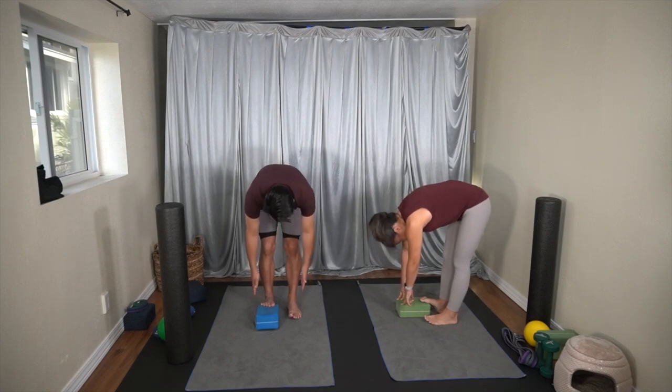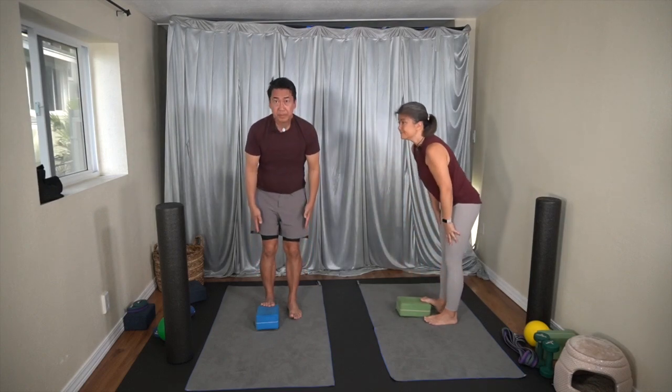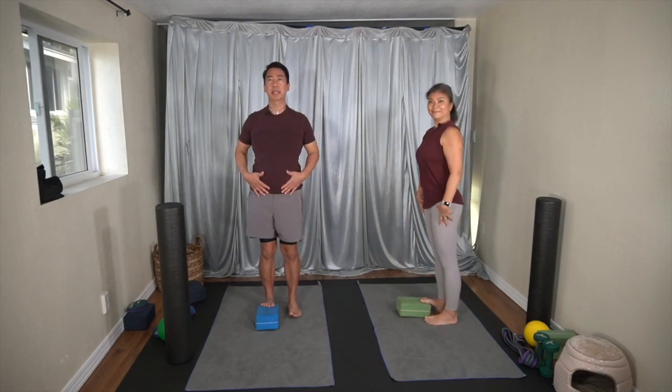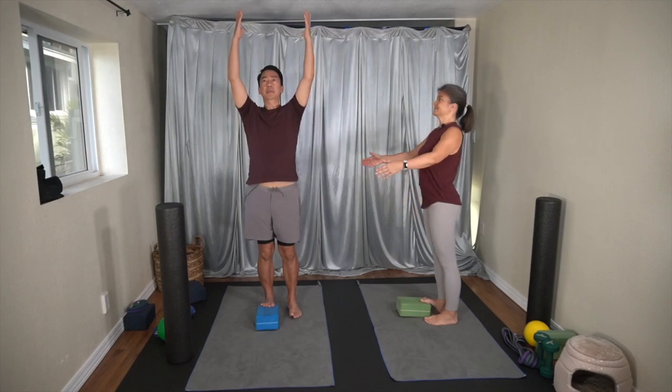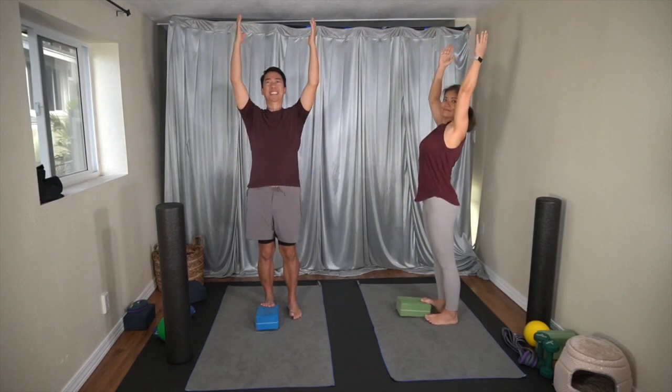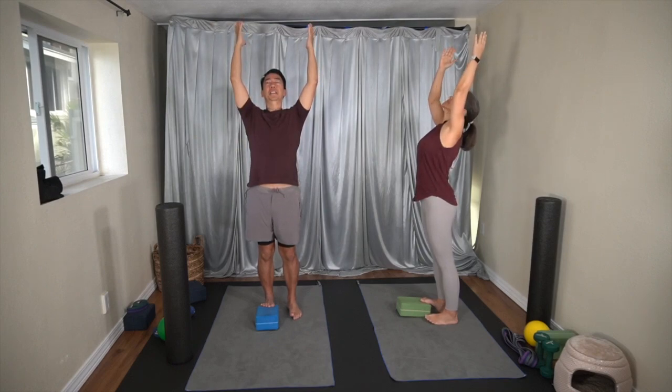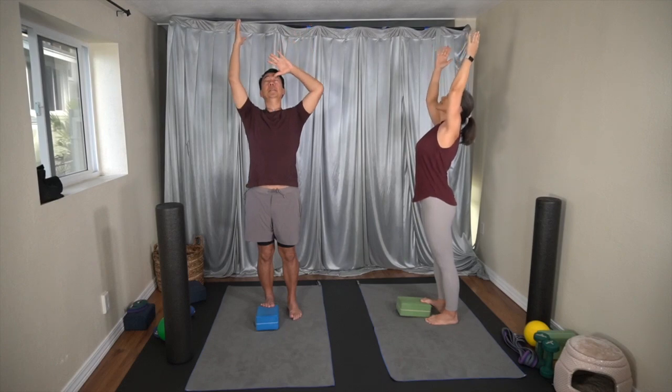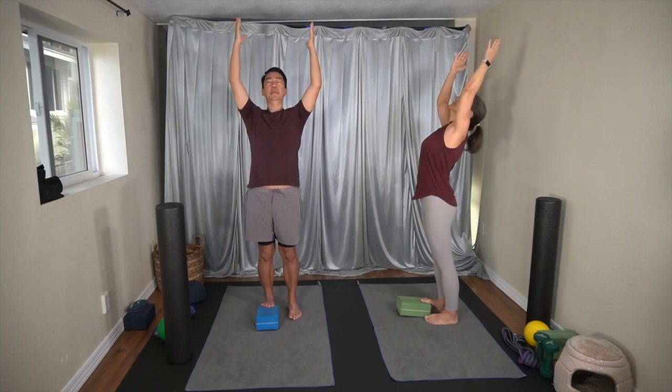And then you're coming back up again. Abs are nice and tight. Shoulder blades are down and back. This time you're going to take your arms over the top of your head as you arch backwards. Suck in your tummies. Really arch backwards. Feel the stretch in this calf muscle.